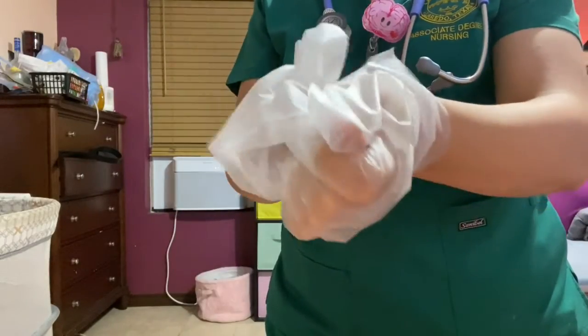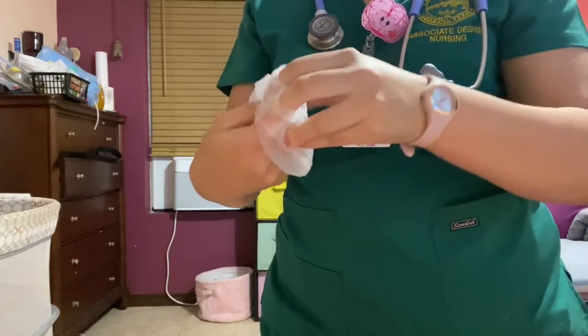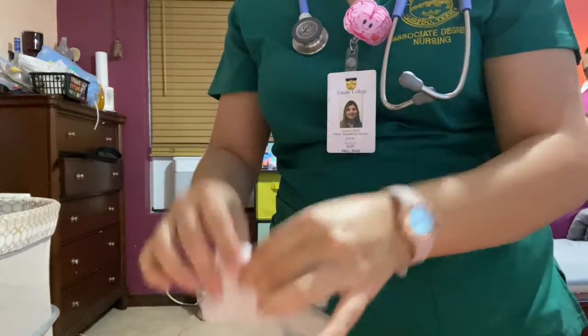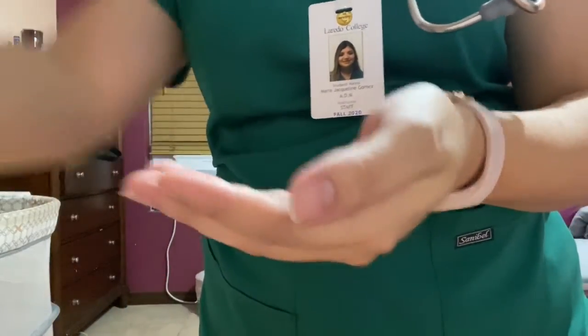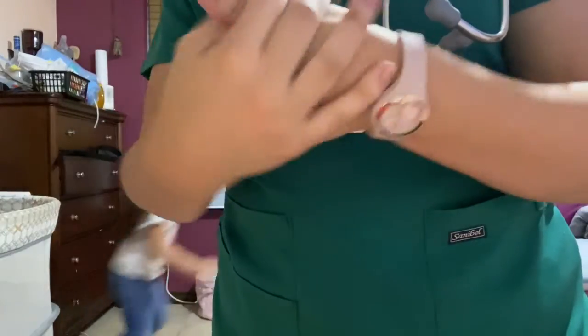Remember to properly remove the gloves and dispose of them, followed by appropriate hand hygiene. And if the patient had bed rails, I would make sure they were up and the bed at the lowest position and let her know about the call light within reach.